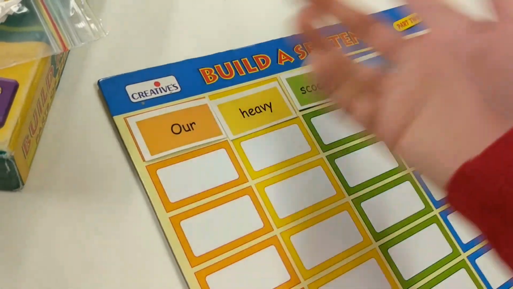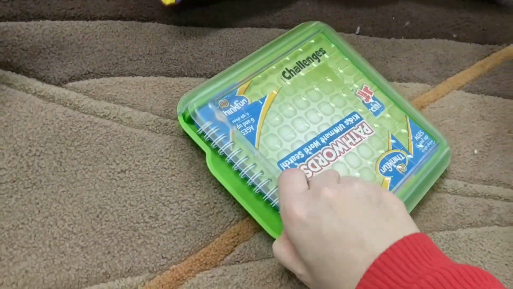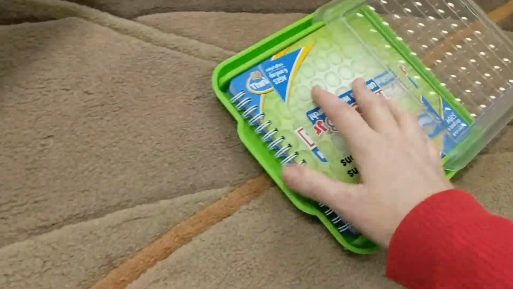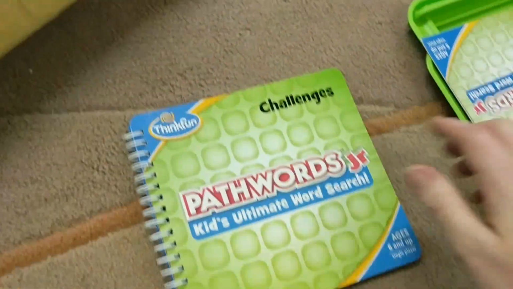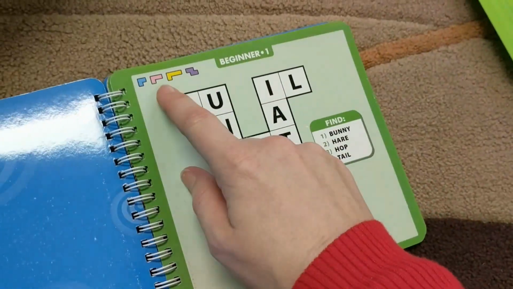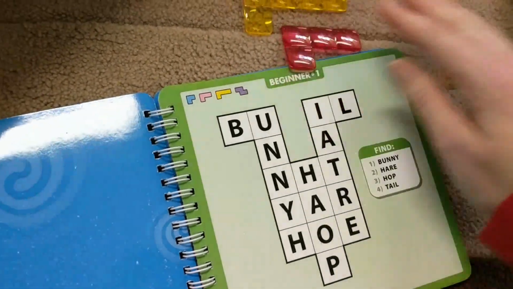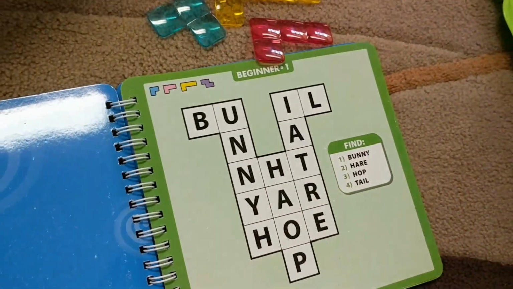I've got, this is really cool. This is called Pathwords. This was an activity just in our storeroom here. So you get the book, and there's different levels as you go throughout the book. I'll just go to the first one here. It tells you which little colour tiles you need. So I need the yellow, I need the pink, I need the blue, and I need the purple. And you just need to find these words in here by using these.